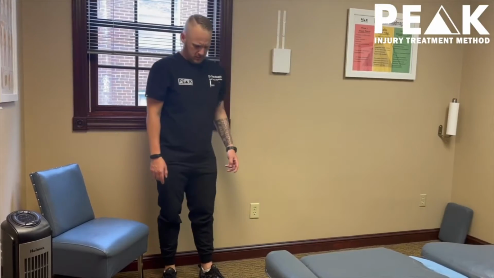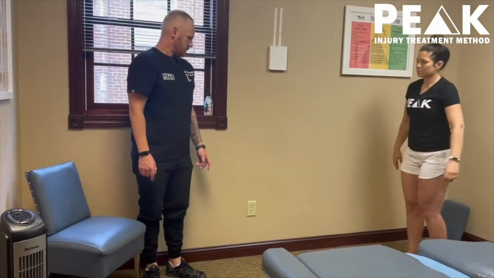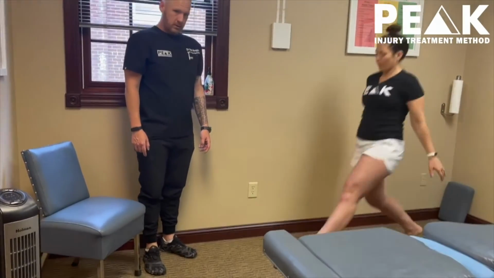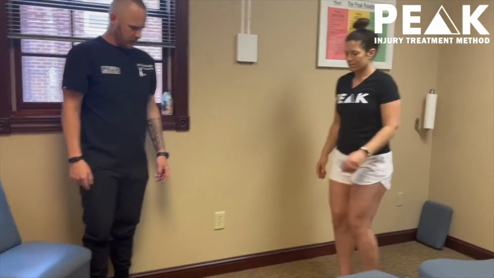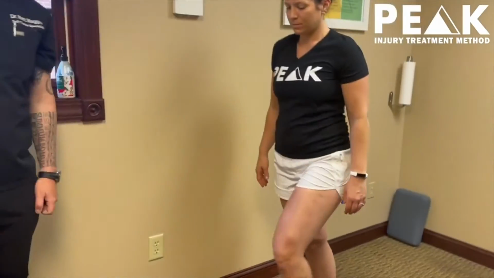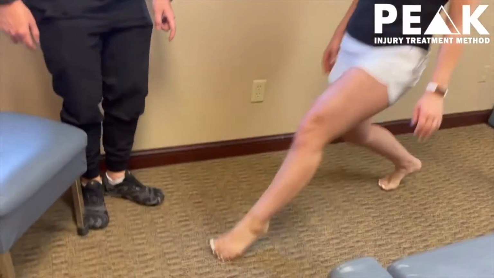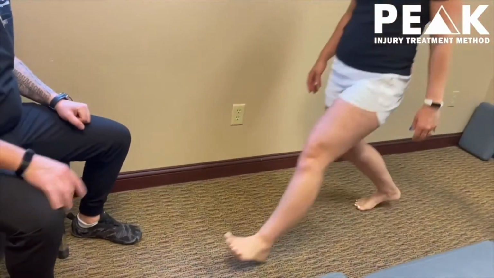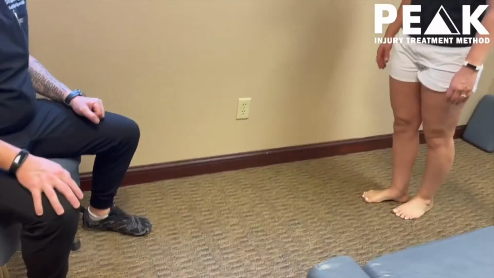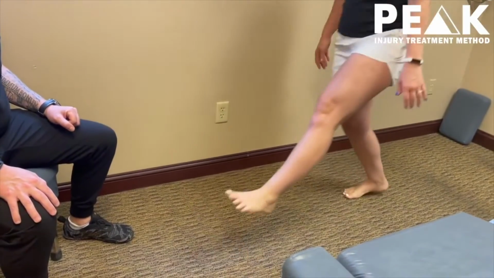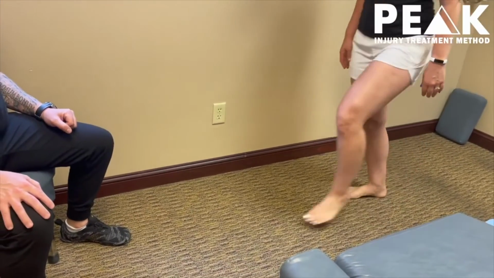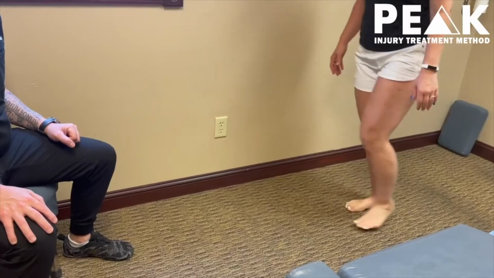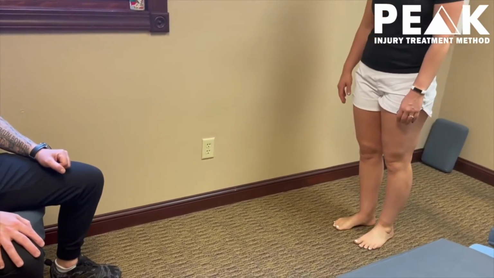So I want to really emphasize what some of those faults look like so you can get a better idea. So come on over. Come over here a little bit more. So the first one would just be the toe. And this is one of the most common ones. You can see how she's pushing off with her toe, and then the toe lands here. That's definitely one of the major compensations that we usually see with the lunge.